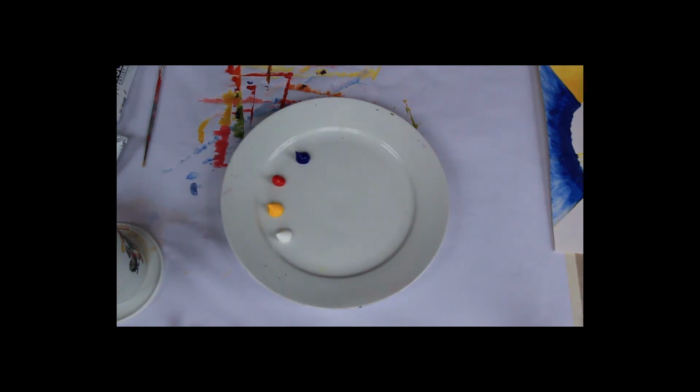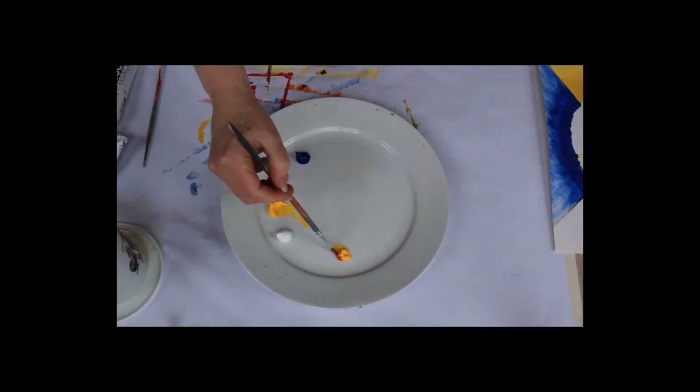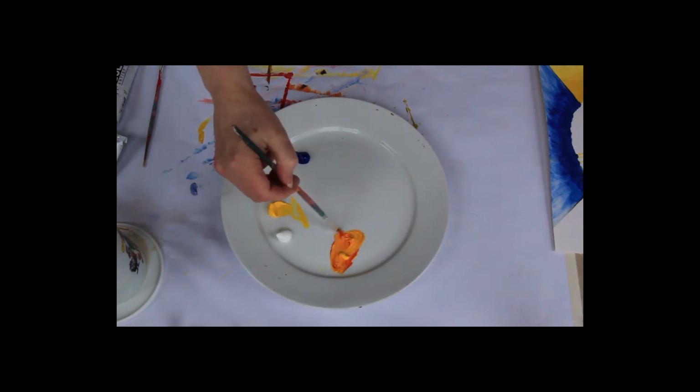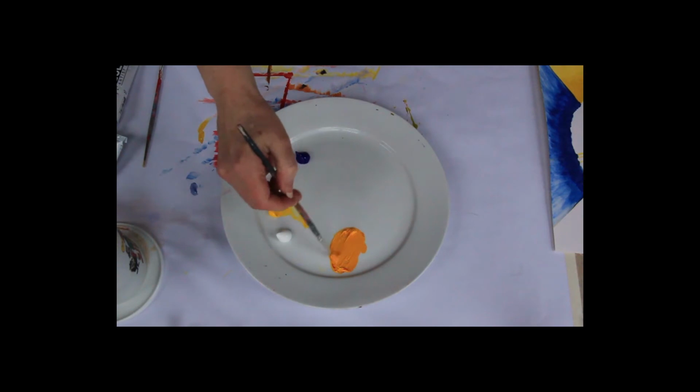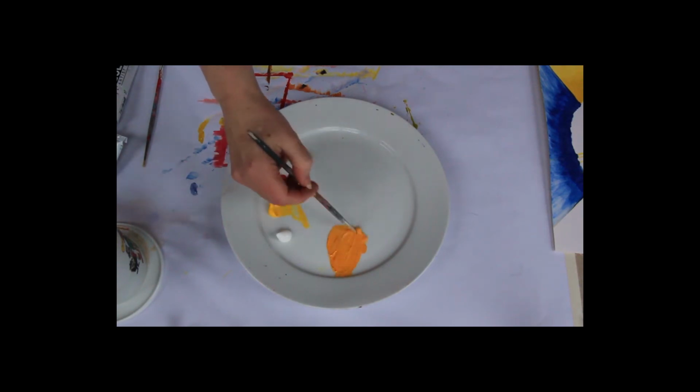So I'm going to start with mixing the color orange, a tiny drop of red to that yellow. I'm just going to mix it in my palette, and you can see how that red really creates a lovely bright orange.